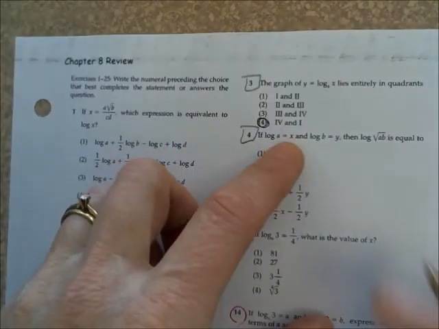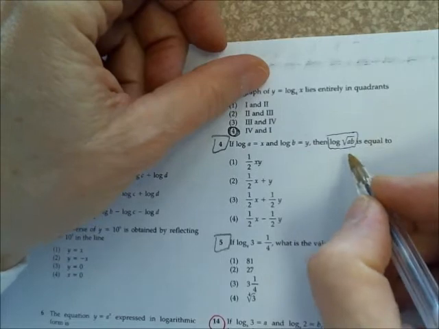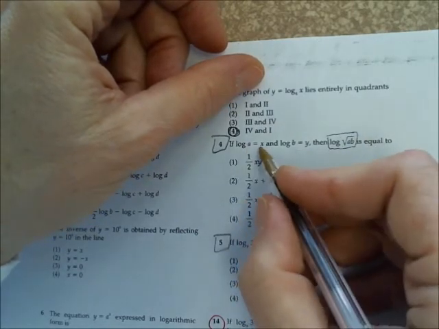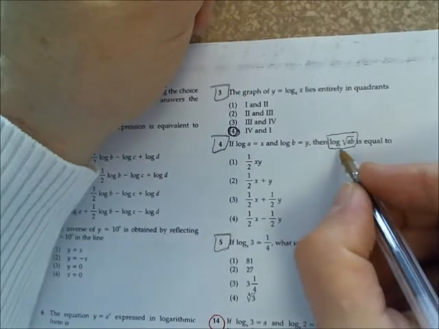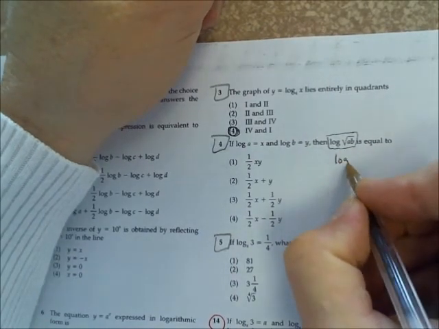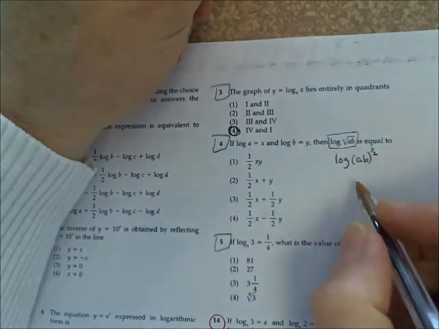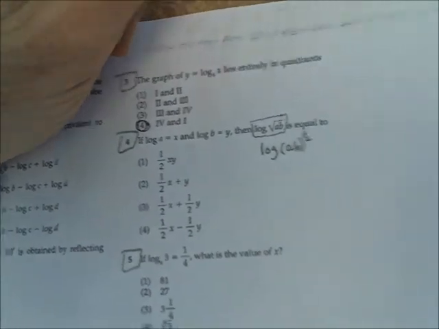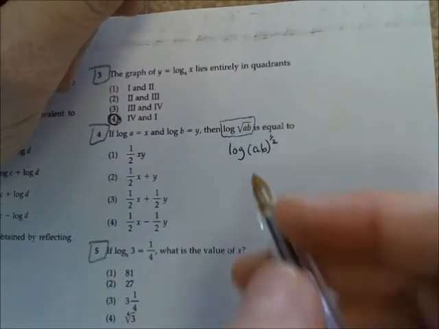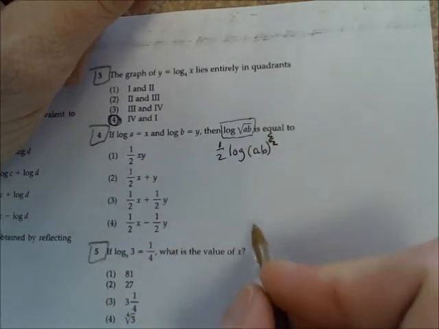Number 4, you have to take this log expression and expand it and then replace log of a with x and log of b with y. So this is the log of ab raised to the 1/2 power, because that's what the square root is. And then the 1/2 comes out in front, so it's 1/2 log of ab.